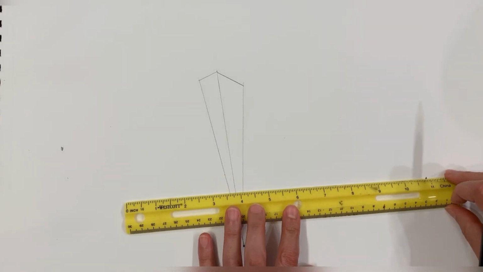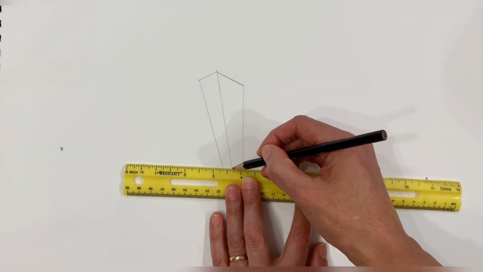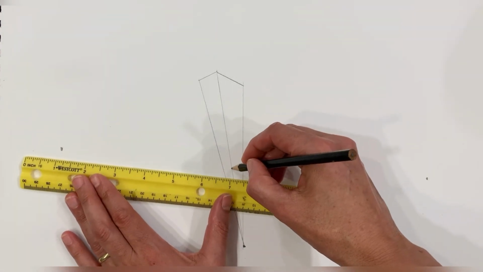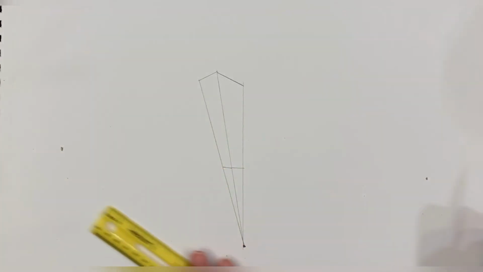Oops. And the same with the vanishing points here. Good.